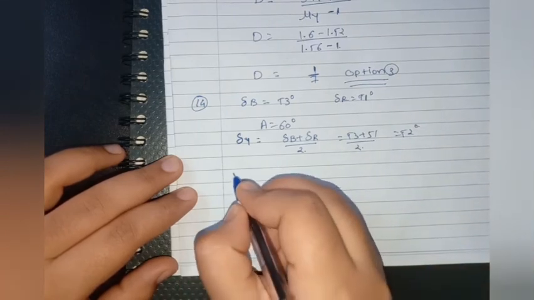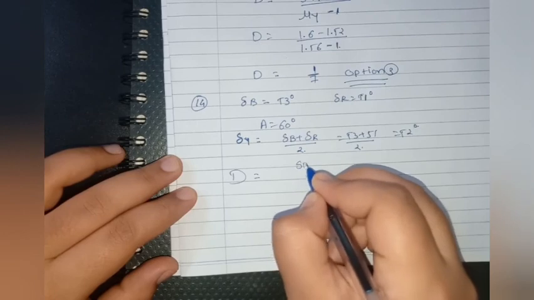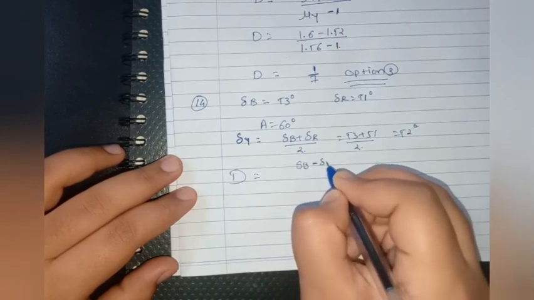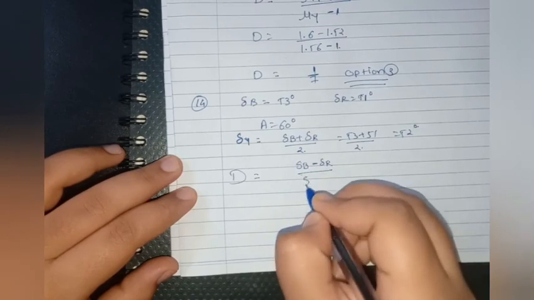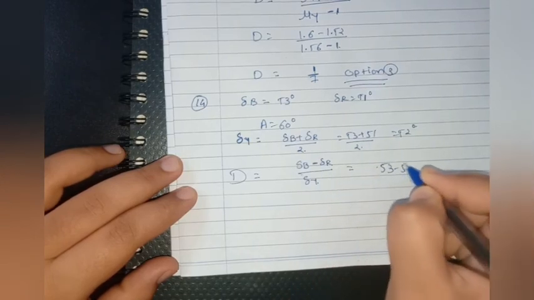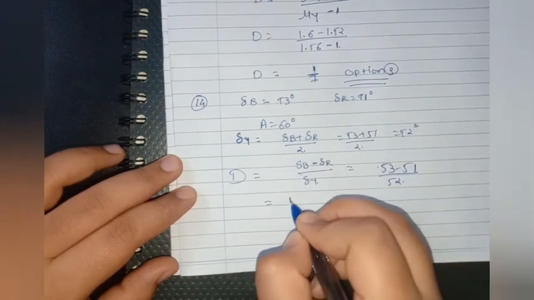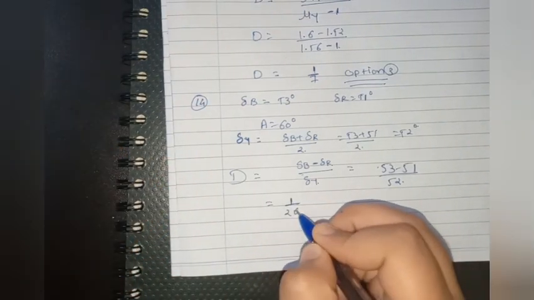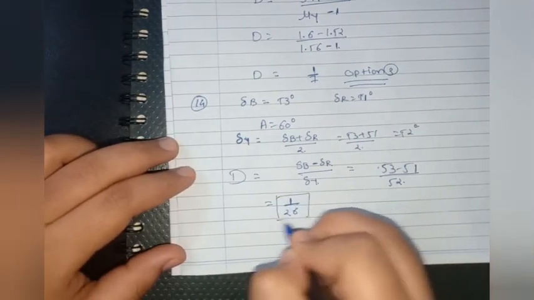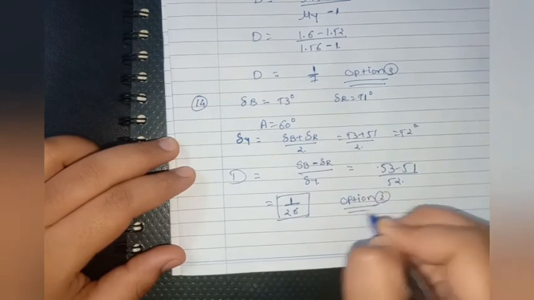So the dispersive power, let's say capital D, is given by (delta B minus delta R) divided by delta Y, that is equal to (53 minus 51) divided by 52. So dispersive power will be 1 by 26. So option 2 is the correct option.